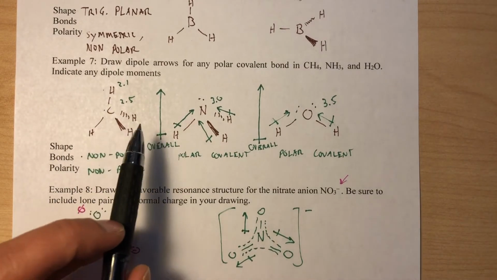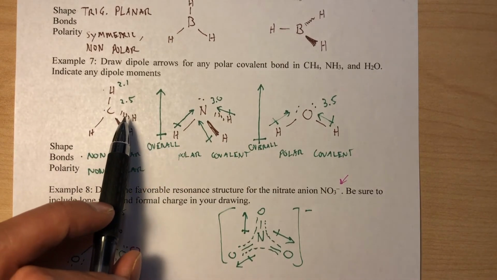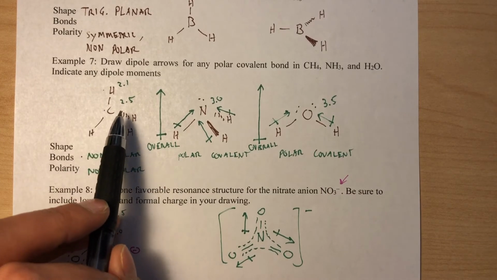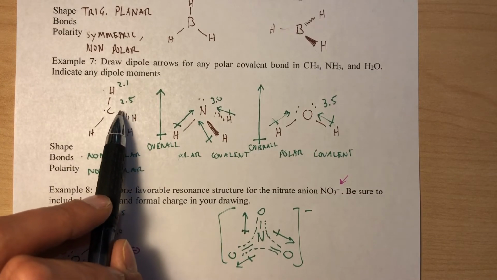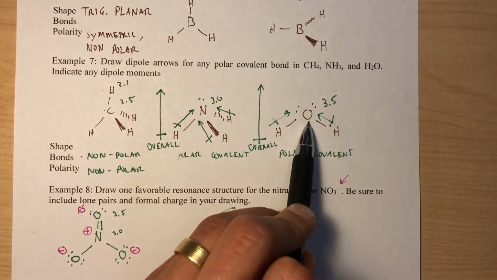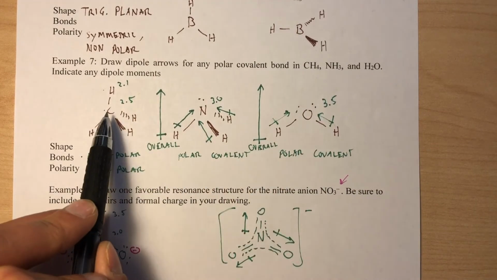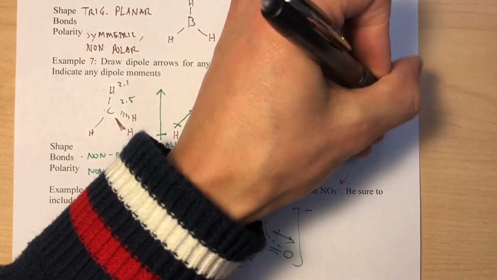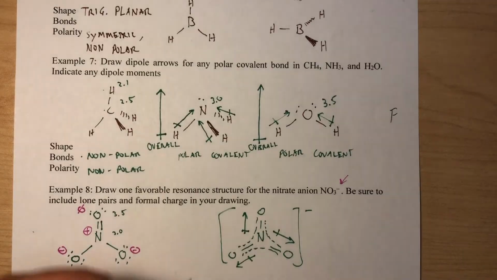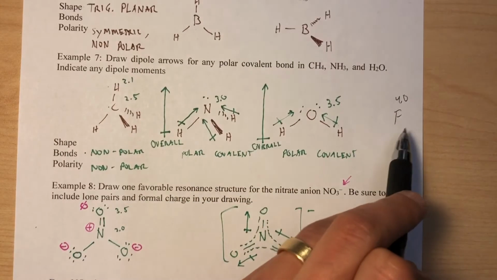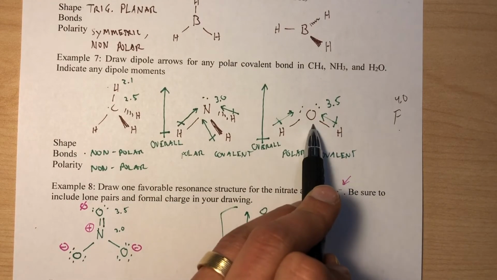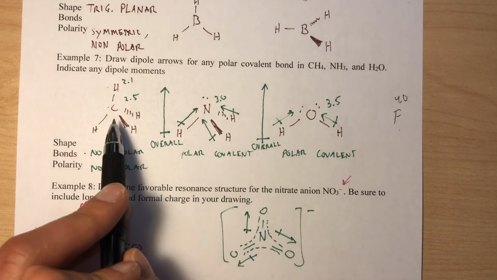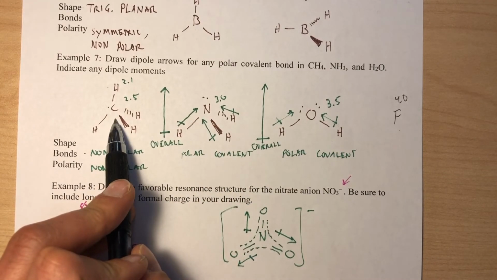If you cannot remember electronegativities, there will be a chart provided for you, but a simple test is that carbon, nitrogen, and oxygen go in order along the periodic table. It goes C, N, O, and then F would be furthest to the top right. Fluorine has an electronegativity of 4.0, oxygen 3.5, nitrogen 3, carbon 2.5. So they decrease by 0.5.